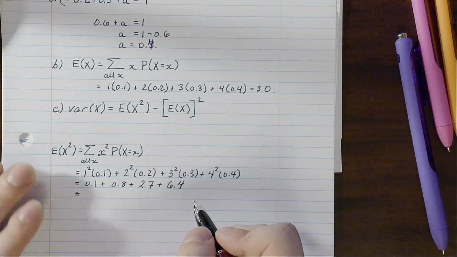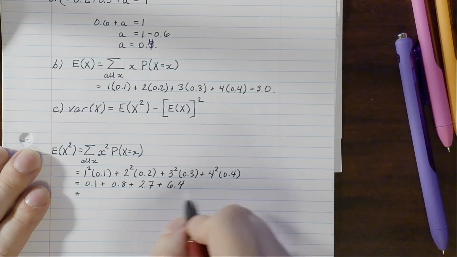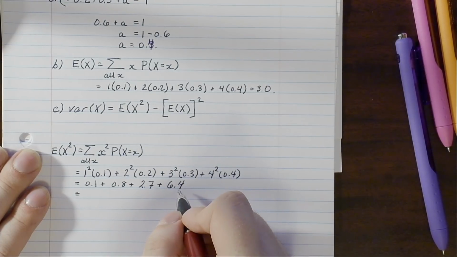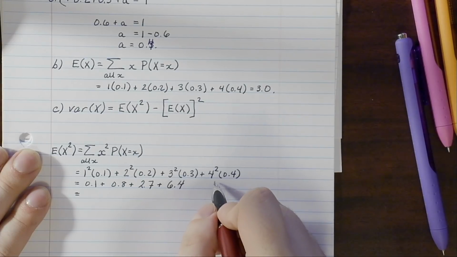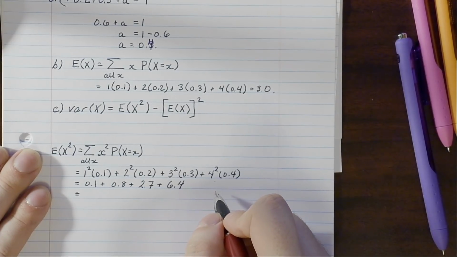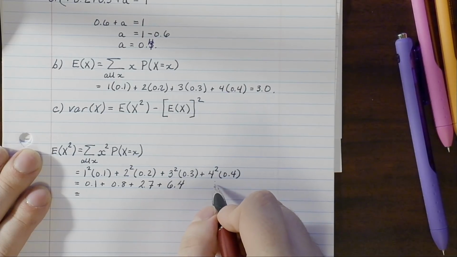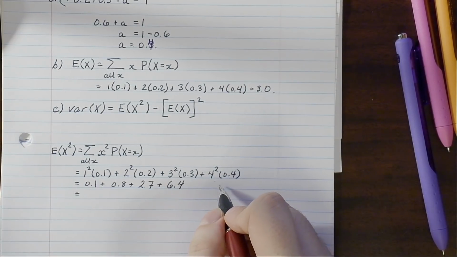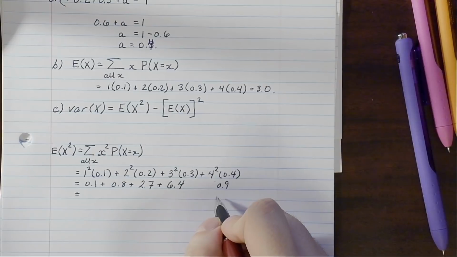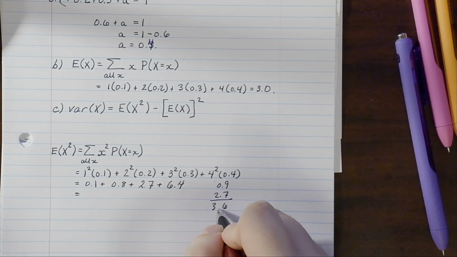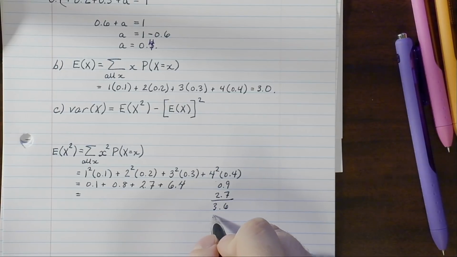Okay, and then we add them up. I have 0.9, 2.7, and then the next one, which is 6.4.